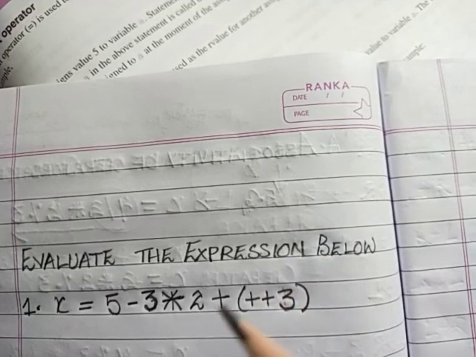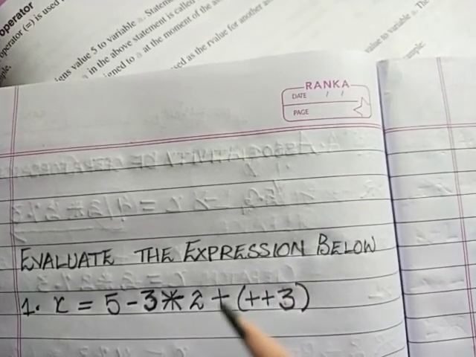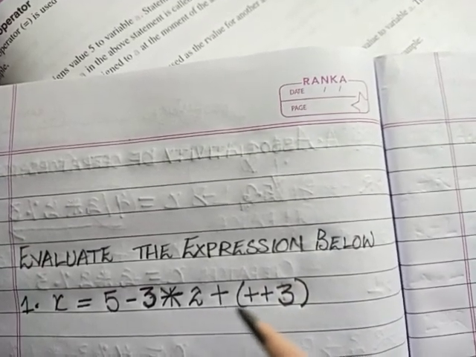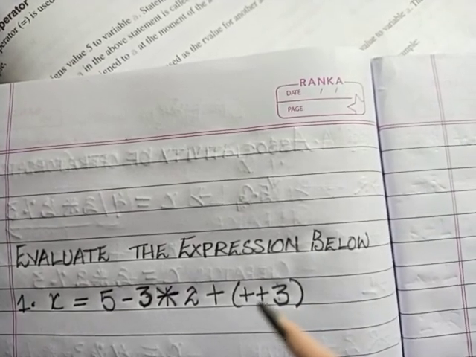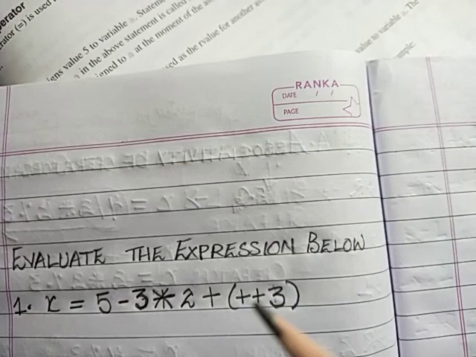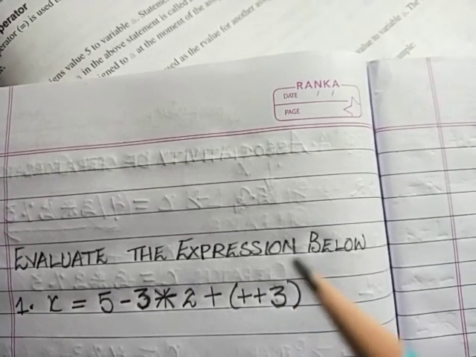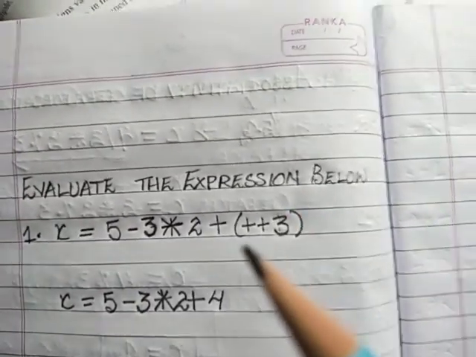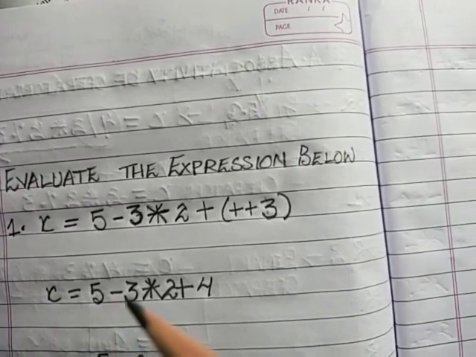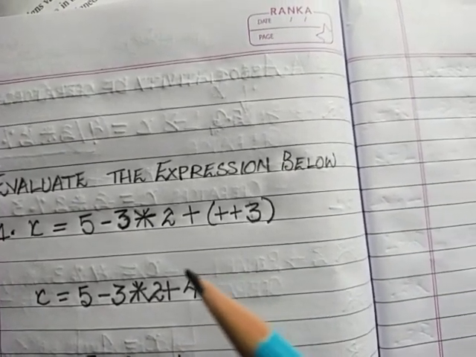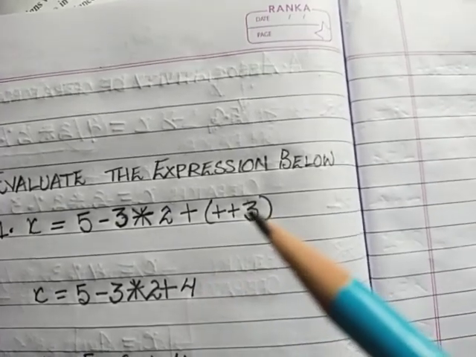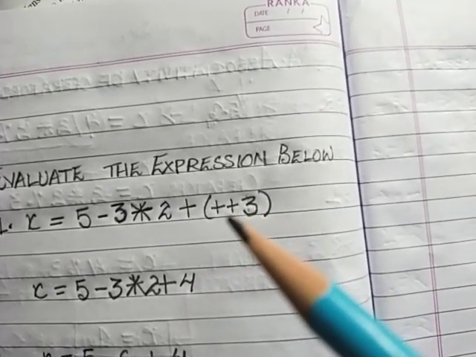Like I mentioned, compared with all the binary operators, unary operators will get evaluated first. That means plus plus 3 will increase the value of 3 by 1. Therefore, our expression becomes 5 minus 3 into 2 plus 4. The value of 4 I'm getting after the value 3 gets increased by 1.